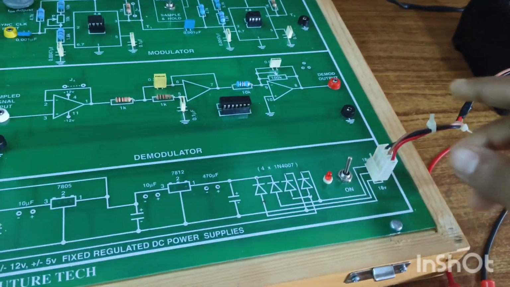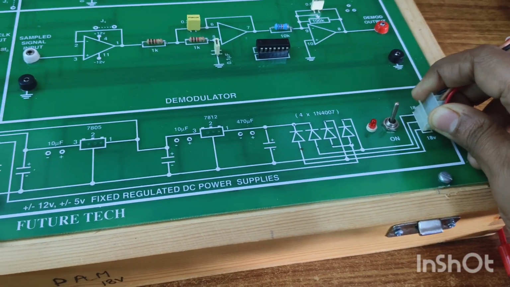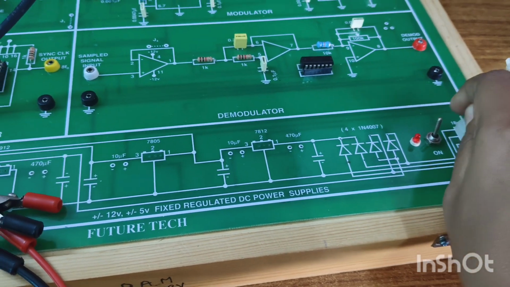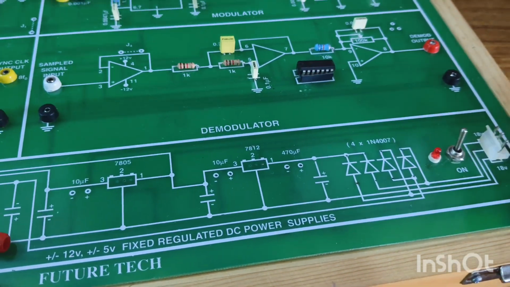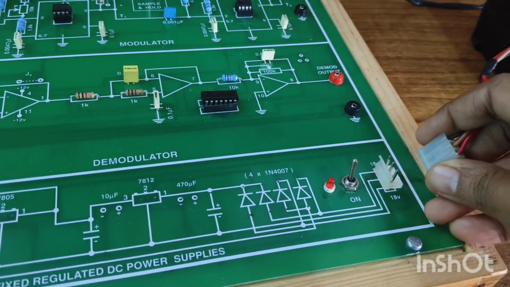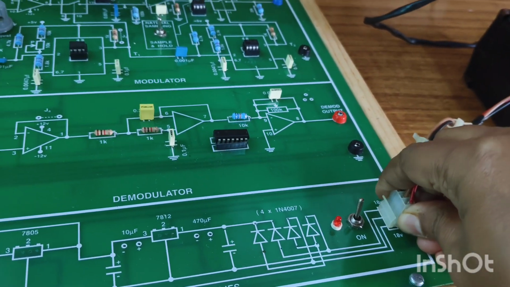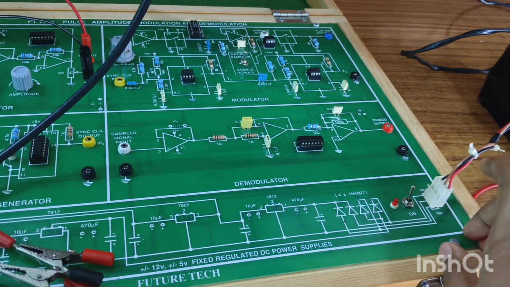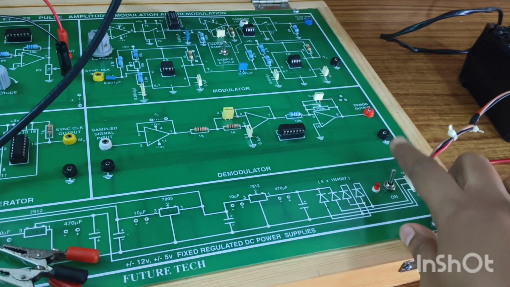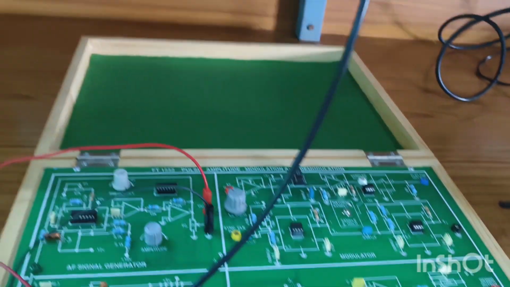How to connect this adapter is also very important. Here we have the notch like this. We need to connect the adapter, and you need to check whether this is an 18 volts adapter or an 8 volts adapter. Then switch on the kit.